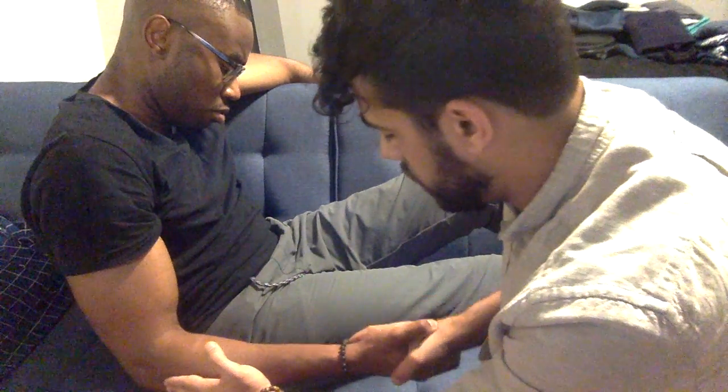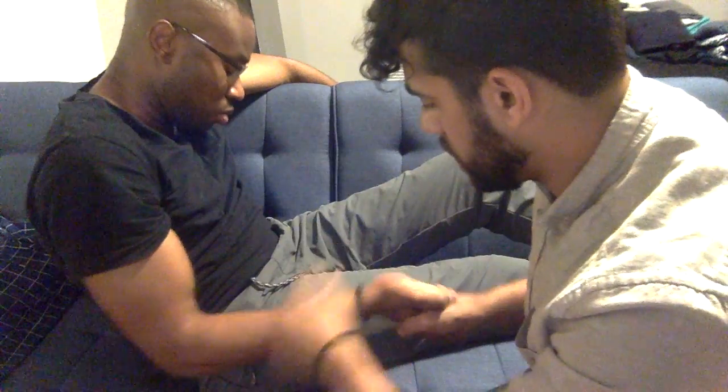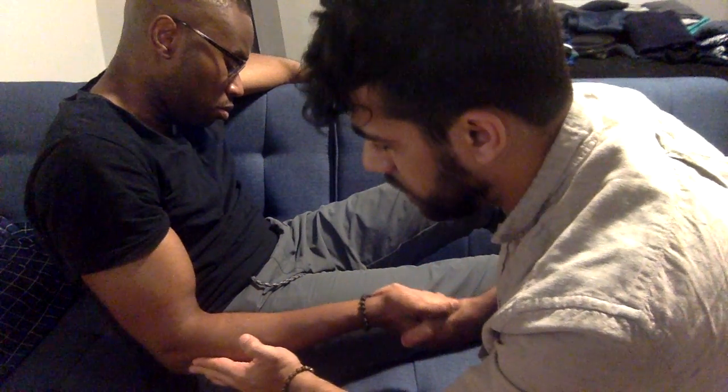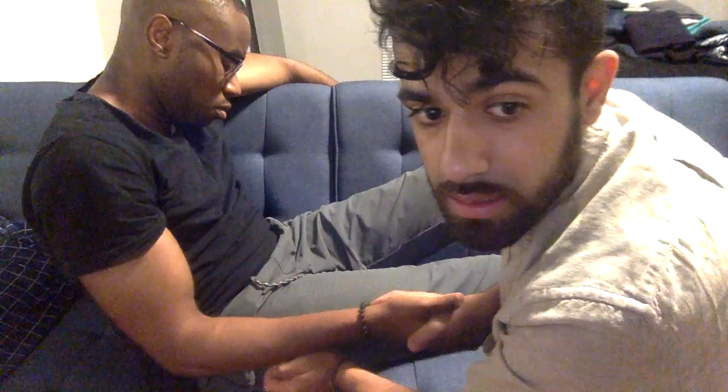Now what I'm going to have my partner do is extend his wrist while I'm applying pressure to it. So do you know how to extend your wrist like this? This way. Yeah. And I'm applying pressure. And then relax, and extend, and relax.